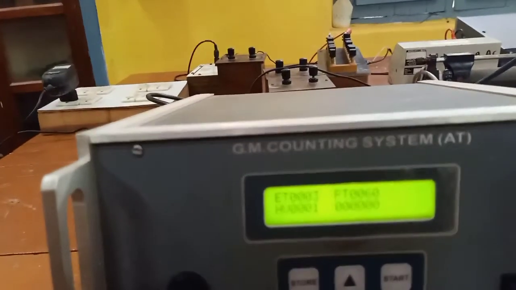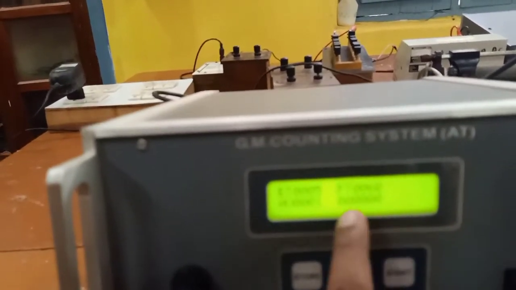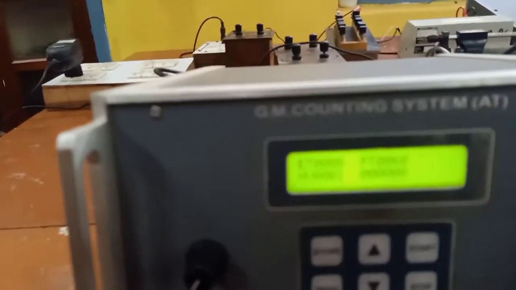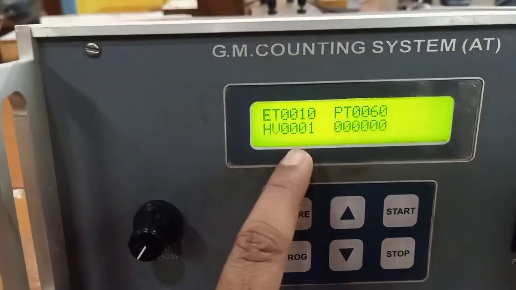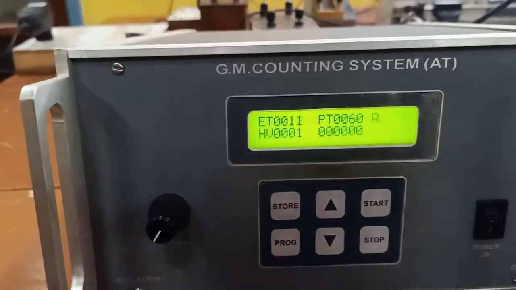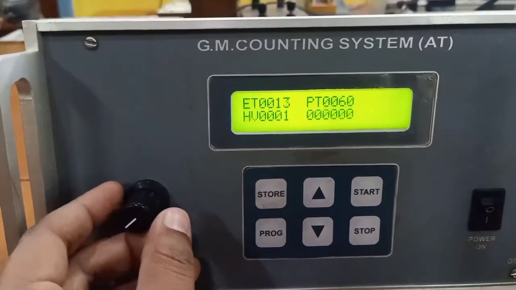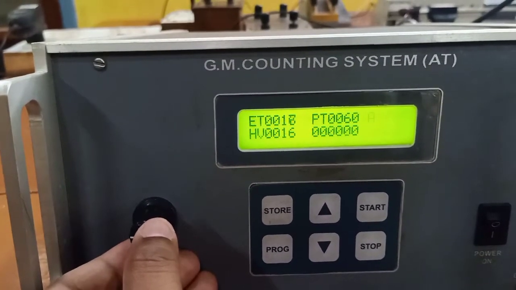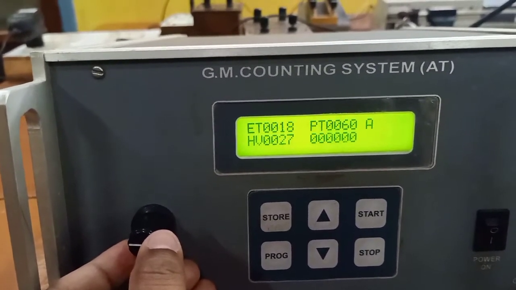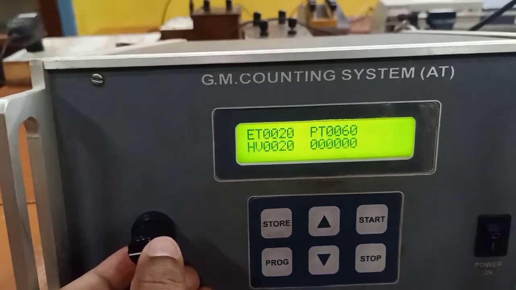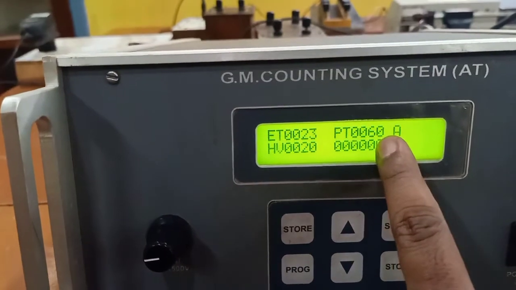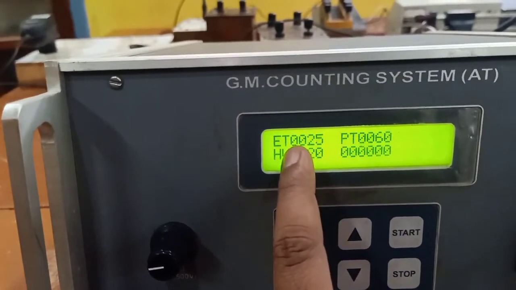Here the counting is completely 000, and the high voltage is only 1 volt. Then what I need to do is increase it slowly, by increasing in steps of 20 volts. So at 20 volts, PT means the precise time and ET means the estimated time.